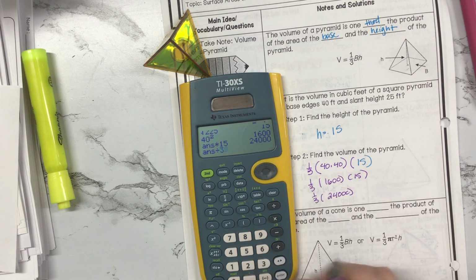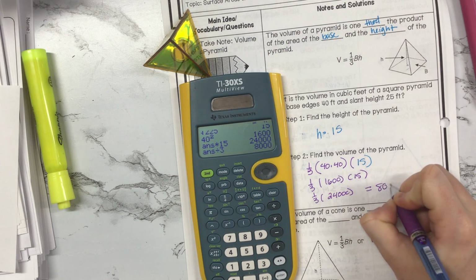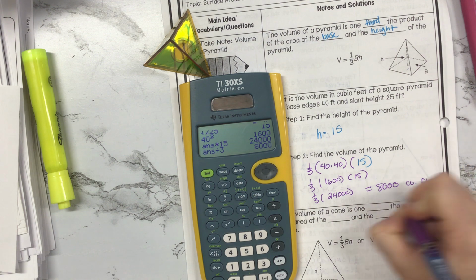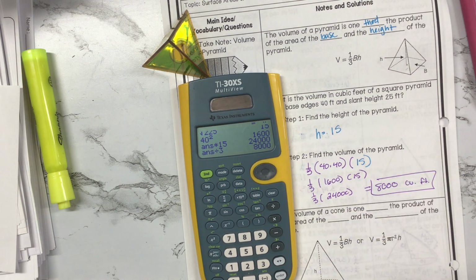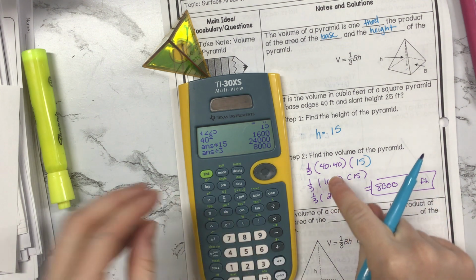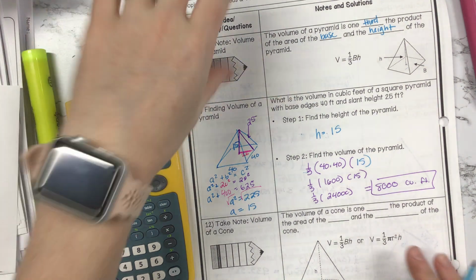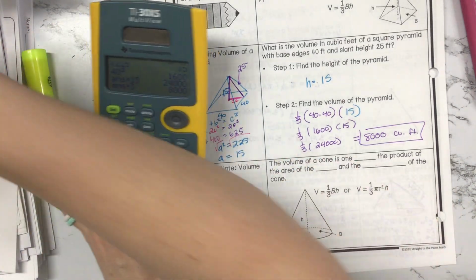So I'm just going to do that divided by 3. So 8,000 cubic feet. So 1/3 the area of the base shape, which was a square, times the height of the pyramid.